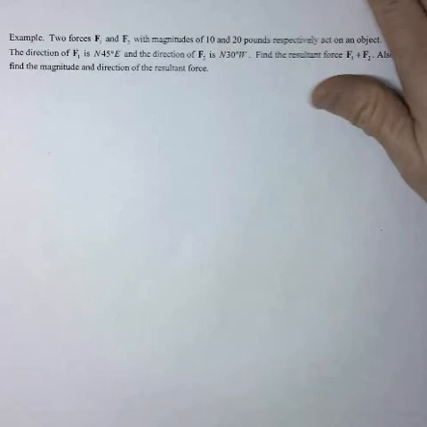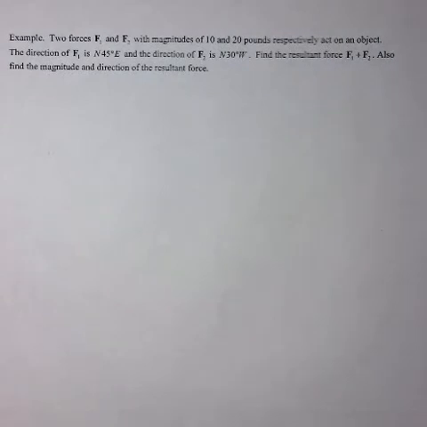Excuse me, and I apologize, I'm not the best at physics, so this takes me a little bit to think about. Alright, so our two forces in this case, F1 and F2, have magnitudes 10 and 20 pounds respectively. They're acting on an object in different directions. The first force is north 45 degrees east, and the second force is north 30 degrees west. We want to find the resultant force, F1 plus F2, and then the direction and magnitude of the resultant force. So let's draw a picture.